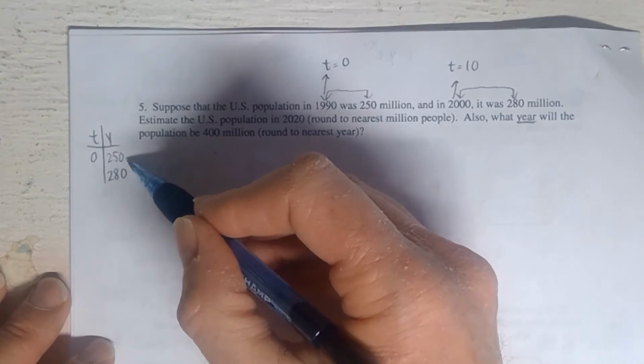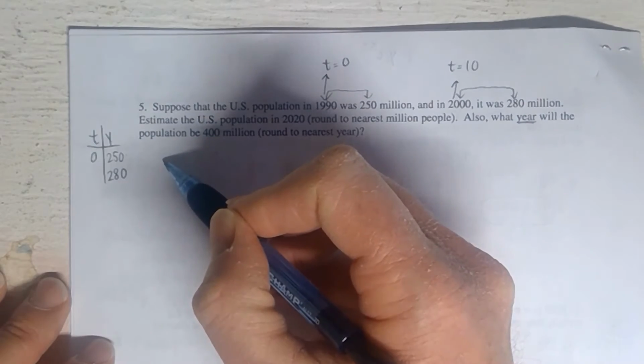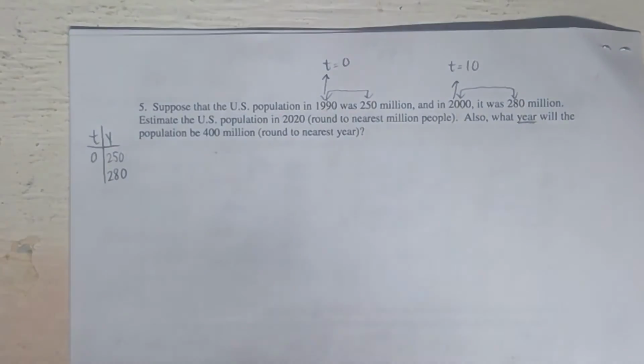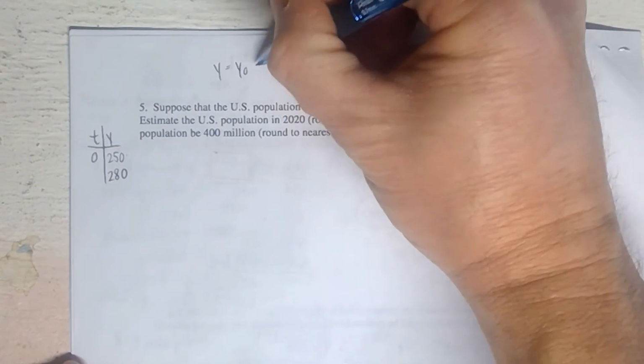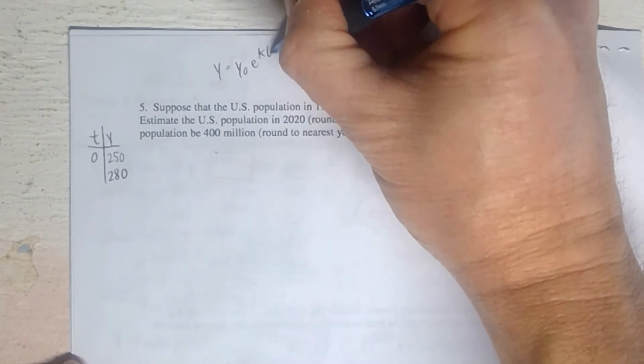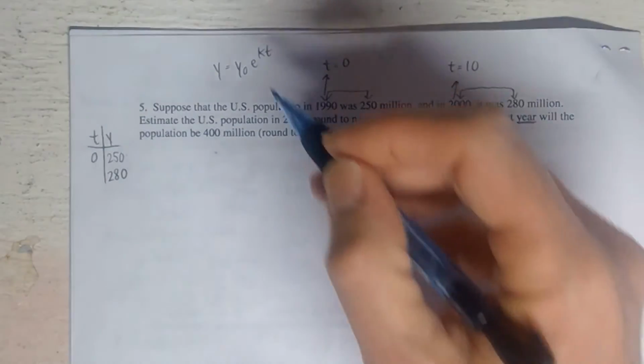Like 250 million, you have 6 zeros after this, don't you? You don't have to do that as long as you establish that y and y naught are both going to already be measured in millions. All right, I'll get into that more here as we go along.